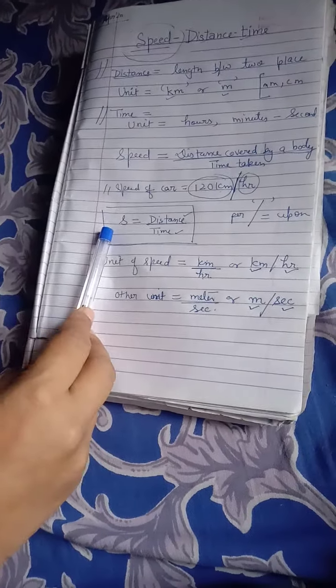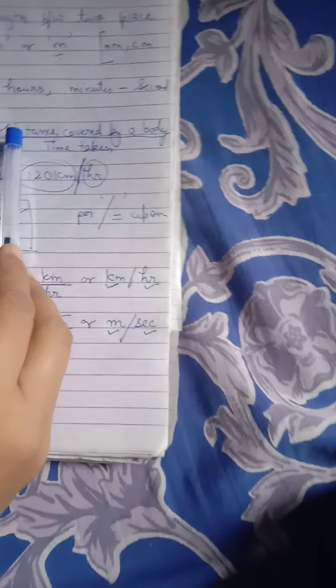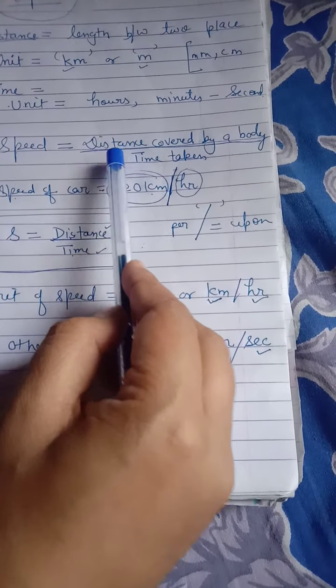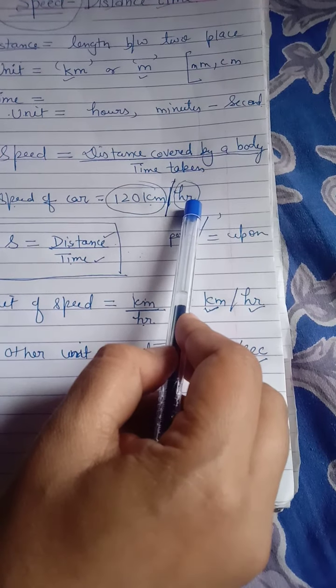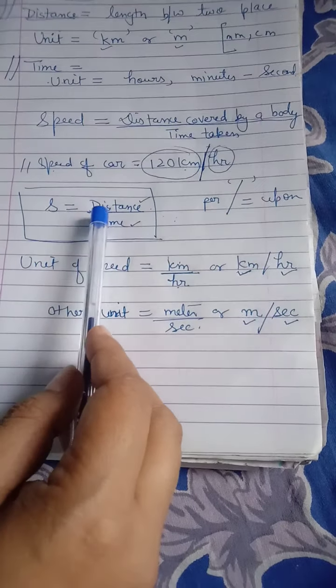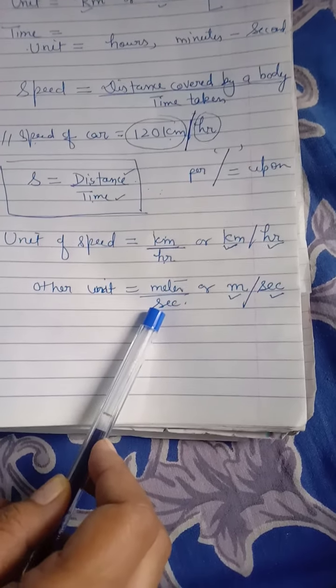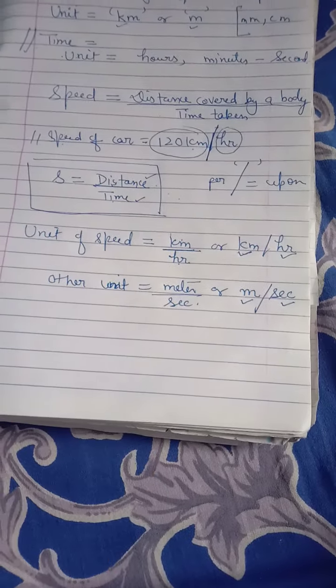So speed is the distance covered by a body per unit time, means how much distance a body is covering in a particular time. The formula for speed is equal to distance upon time, and the unit is always whatever the formula gives. Here if we are measuring distance in kilometers, then kilometer per, means upon, time is hour, kilometer per hour. So the unit is kilometer per hour. The other unit can be meter per second. It depends on whatever distance or time is given.